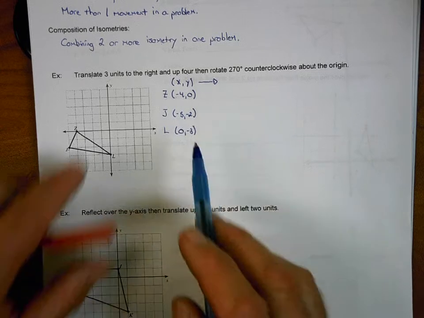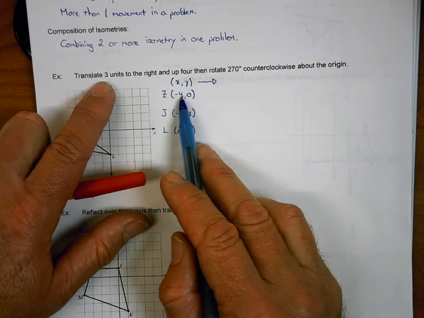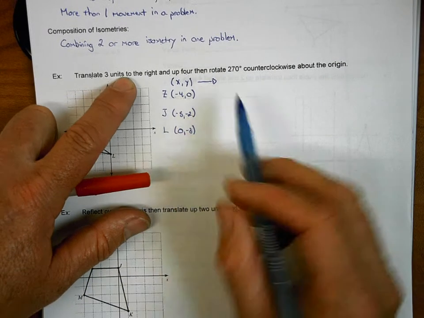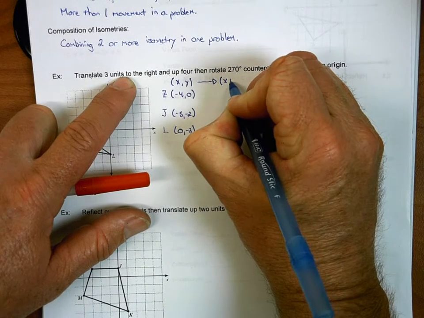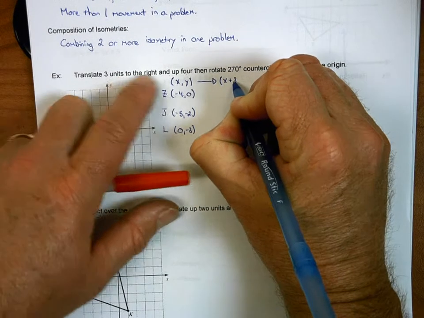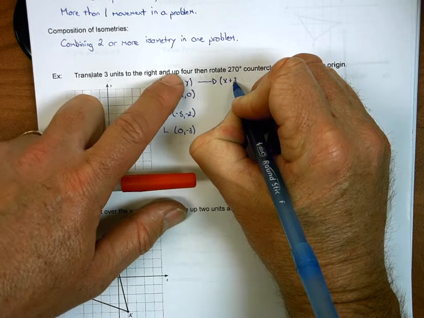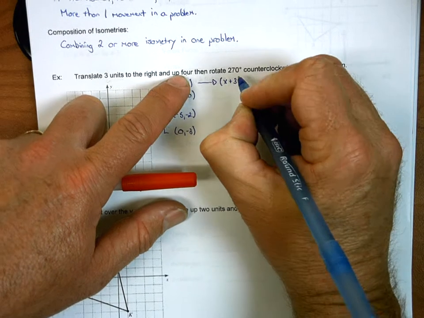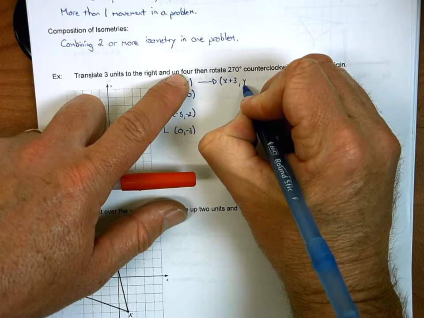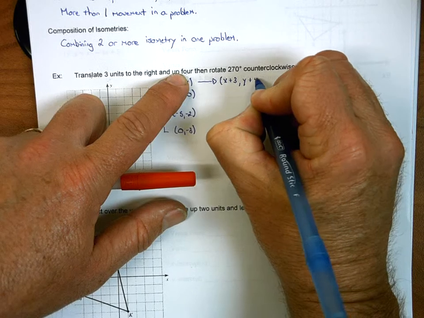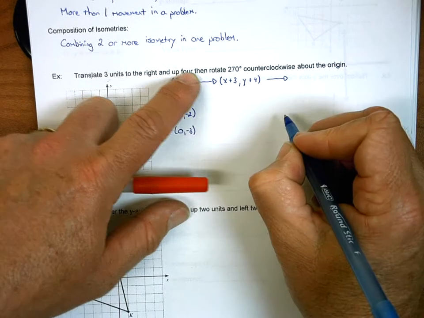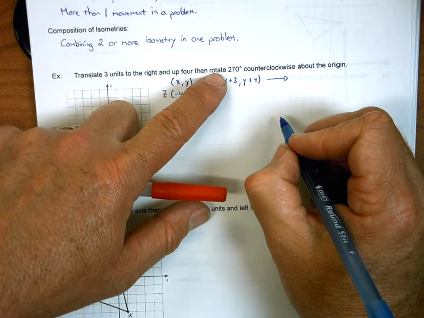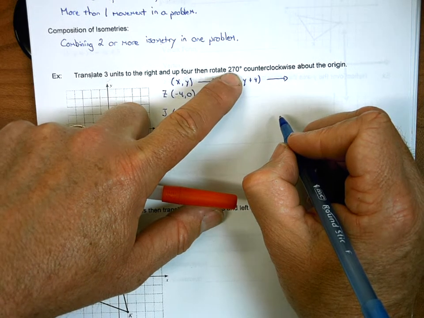Okay, so anyhow, we're going to take these points and translate 3 units to the right. What does that mean? We're going to take the X value and add 3 to it. And then we're going to go up 4, which means we're going to take the Y value and add 4. After that, notice that it says we're going to rotate 270 degrees.